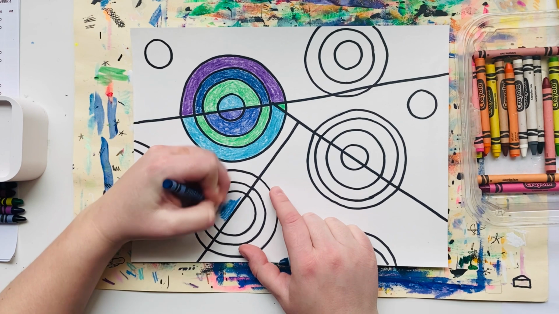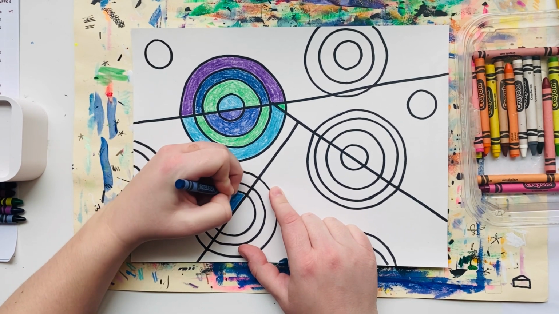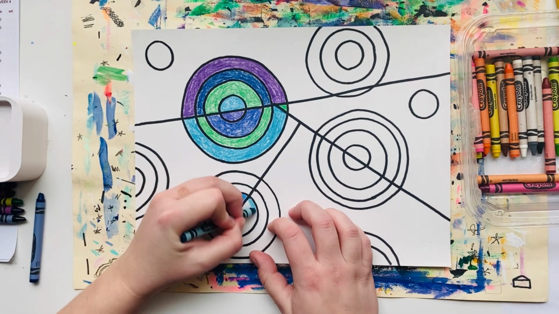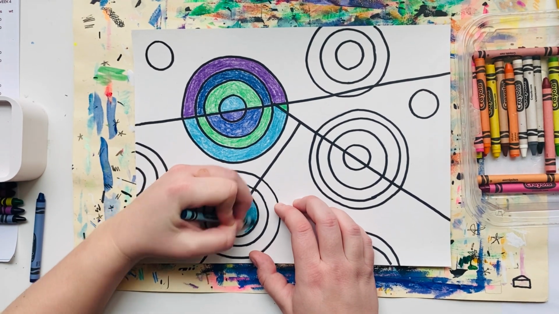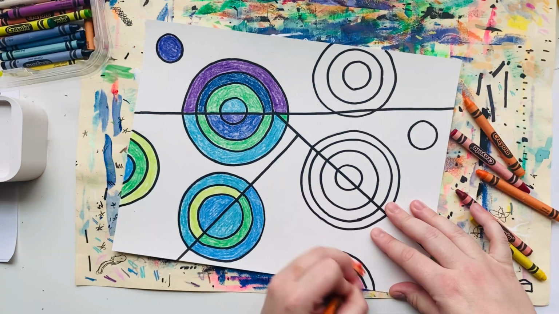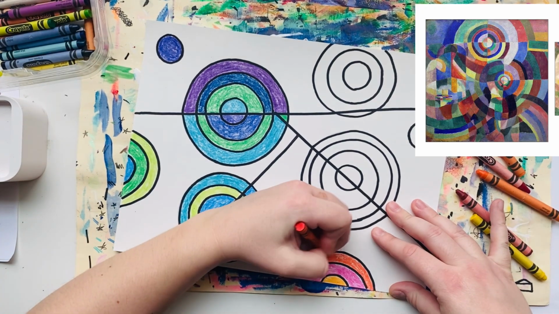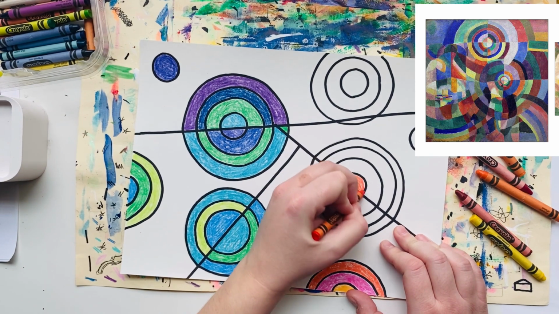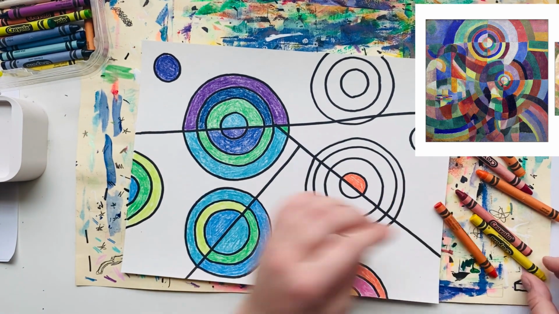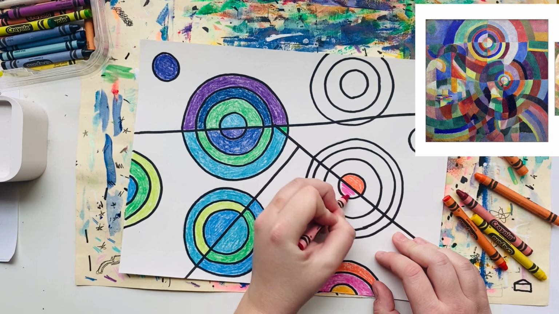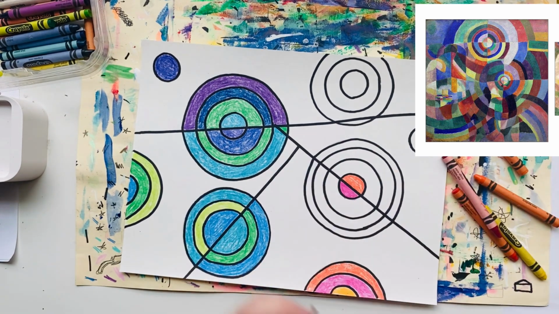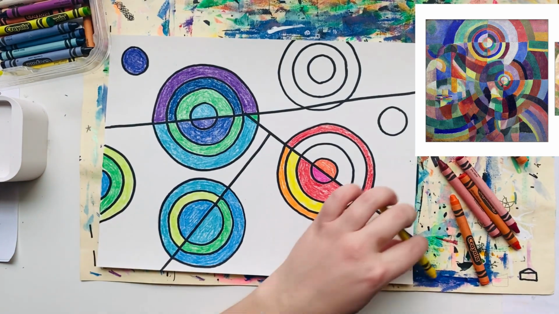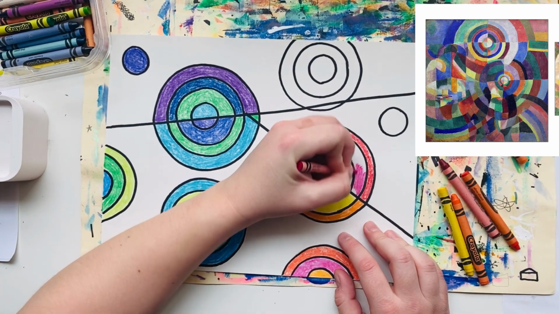Now, Sonia used a variety of bold, strong colors in her work, and she often used 2 or more colors together within her shapes. She was really interested in how different color combinations can change the look of a design even within a single shape. You'll notice that her circles and shapes are not painted with just one color, but many colors. You might also notice that she almost never placed 2 of the exact same color next to each other.